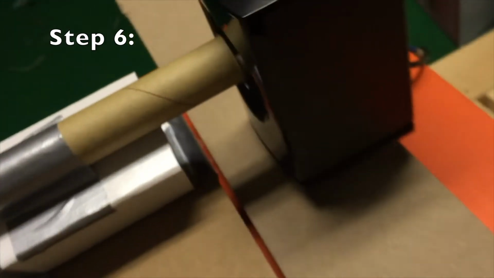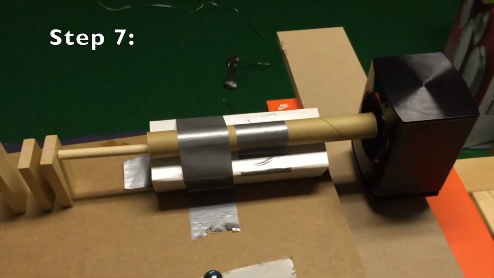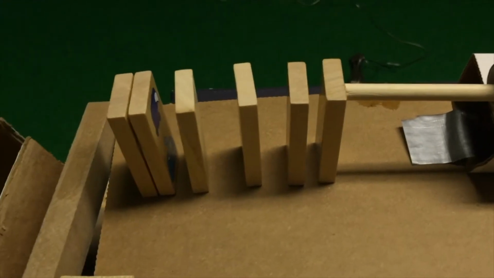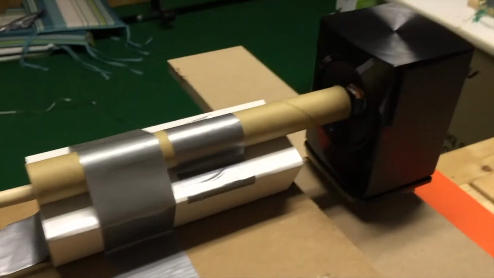Step 6, as the speaker is now turned on, it plays a loud song, causing the stick in the tube in front of it to vibrate forward. Here, the sound energy from the speaker transforms into kinetic energy, resulting in the motion of the wooden stick. Step 7, the wooden stick is touching the first domino, and as the stick vibrates, the first domino falls and sets off a series of dominoes.